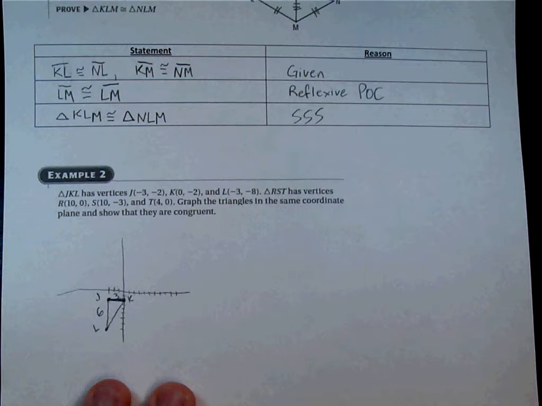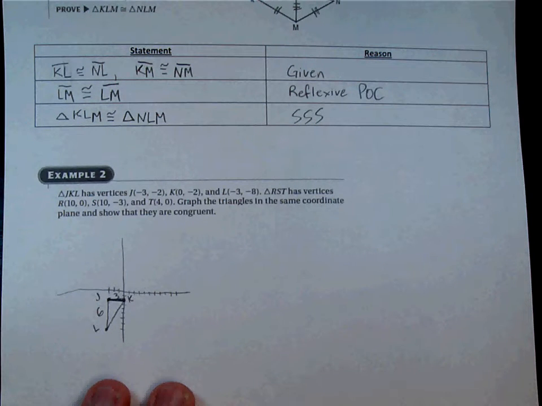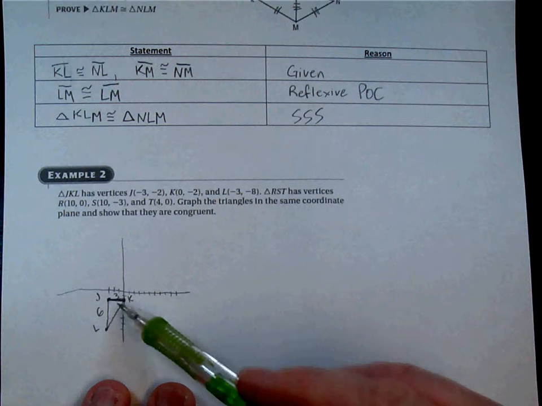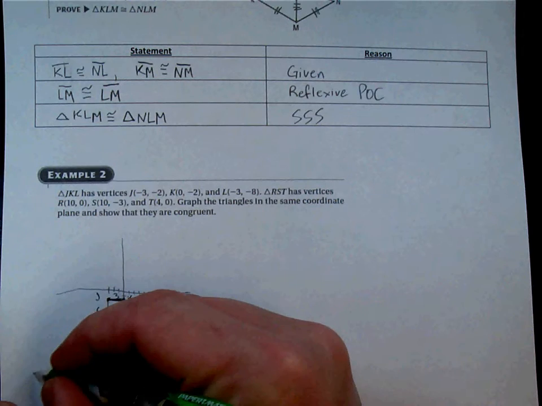This would be a little easier to count if we were actually using a real graph. So be careful counting, but that's accurate. What I can't count quite as easily is from L to K because it's diagonal. We would have to use the Pythagorean theorem. Remember, horizontal and vertical are perpendicular to each other, so we do have a right triangle. So we'll do Pythagorean theorem here.